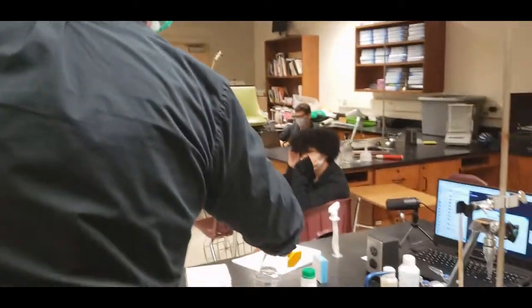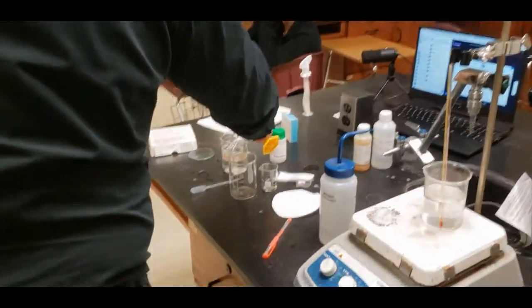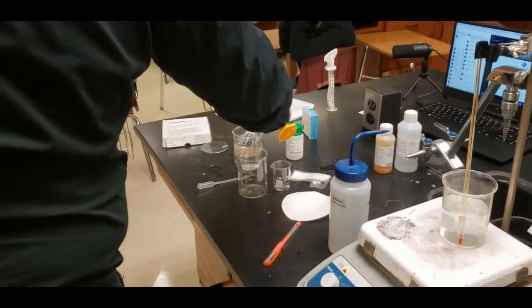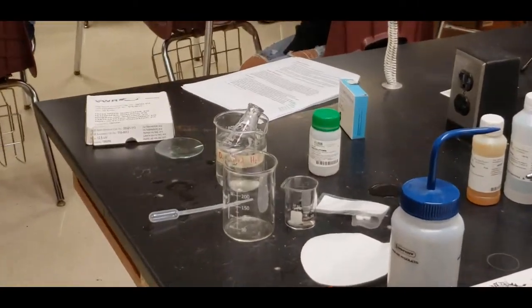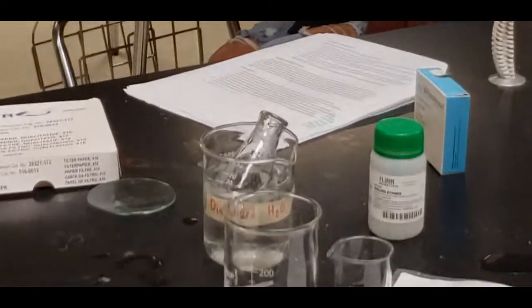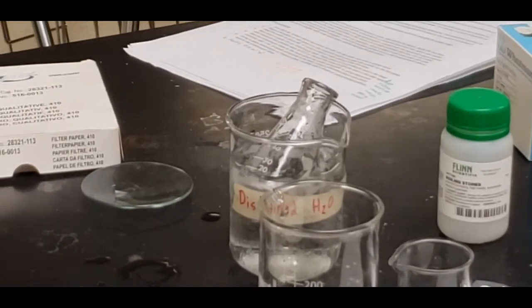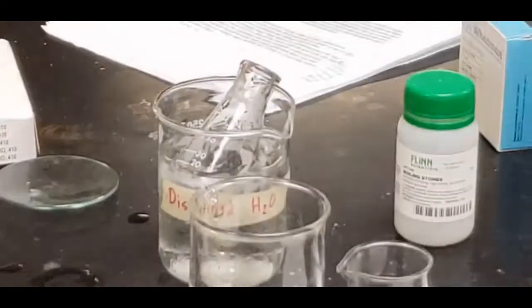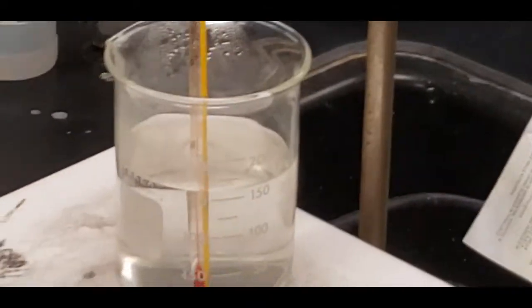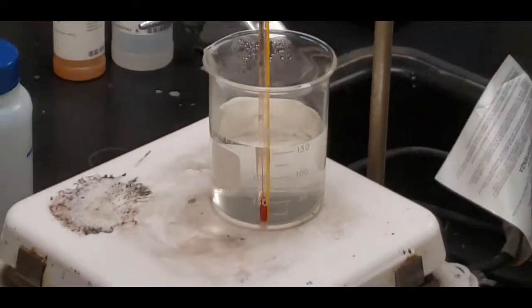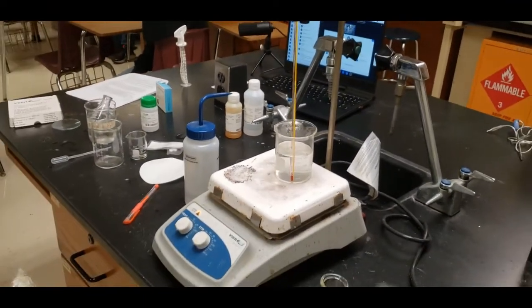And now what we're going to do is let it cool. Okay. And when this cools, hopefully we should be able to see some crystals begin to pour out, because this is still really hot. Still at about 80 degrees. And so hopefully as this cools, we'll get some nice crystals coming out. And if they do, that means that we have successfully made aspirin.